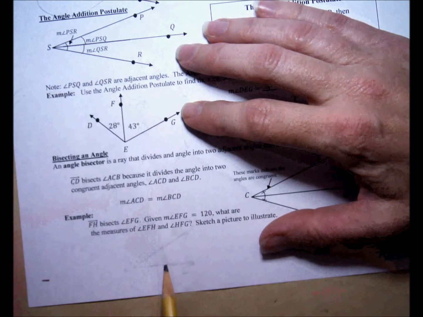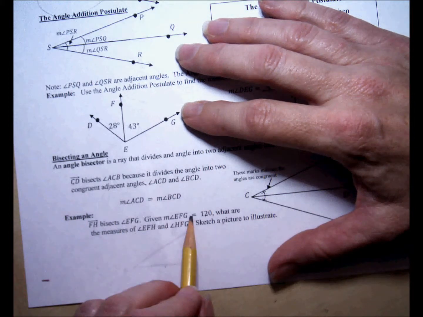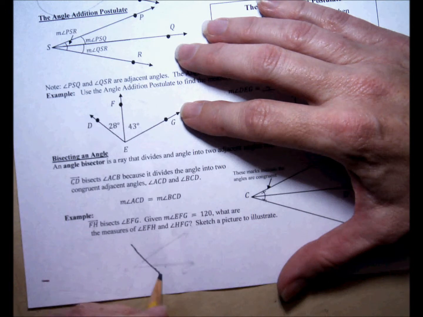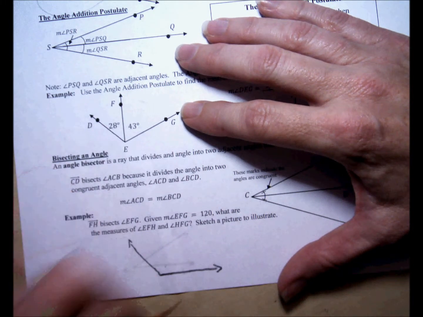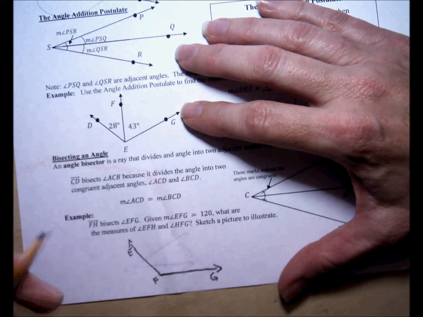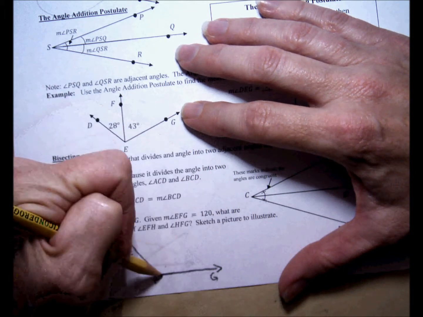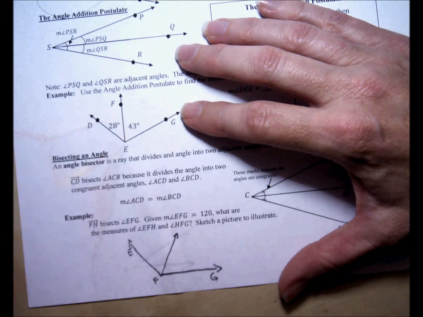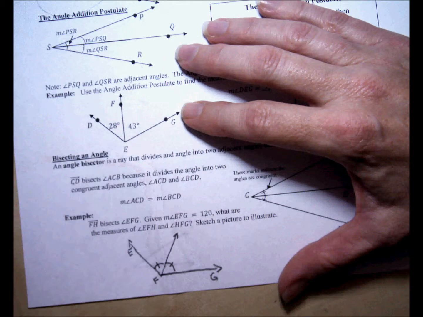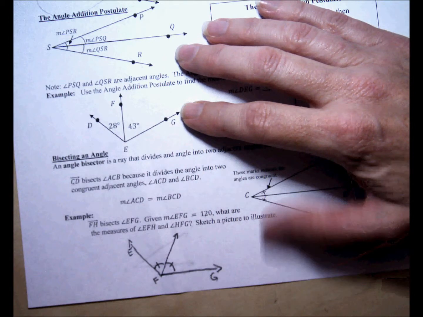Here's our example. The ray FH bisects angle EFG. Given that the measure of angle EFG is 120 degrees, what are the measures of each of the smaller angles?